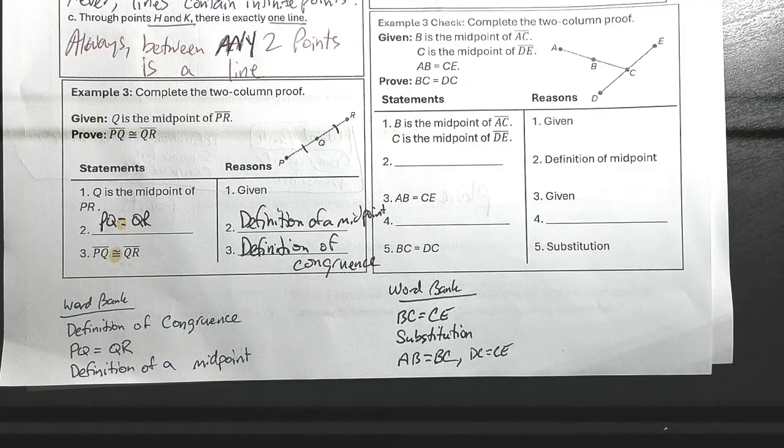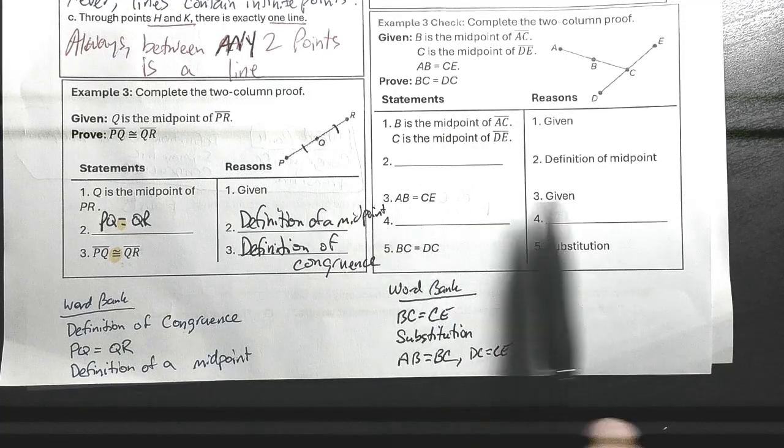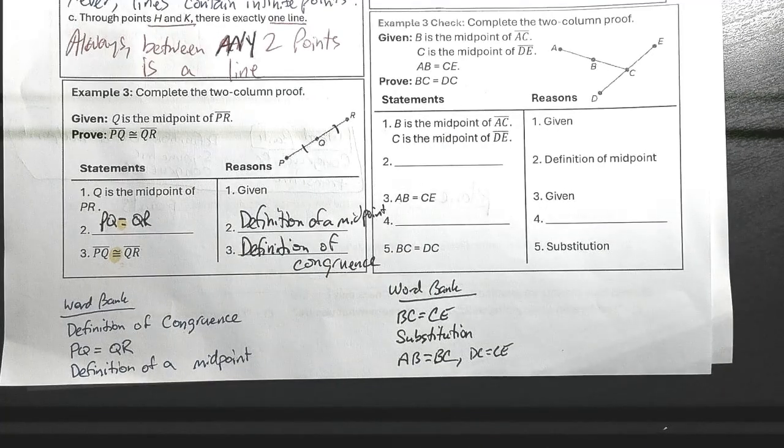Number 3 says that AB is equal to CE. And that was the third given. See, so this one had 3 givens. There's your third given. Okay. Number 4, blank, blank. Well, you have a BC equals CE. Notice above, number 3 says AB equals CE. So if we're just changing from AB to BC, we're substituting it. So the 4th reason is substitution, and the 4th statement is BC equals CE.